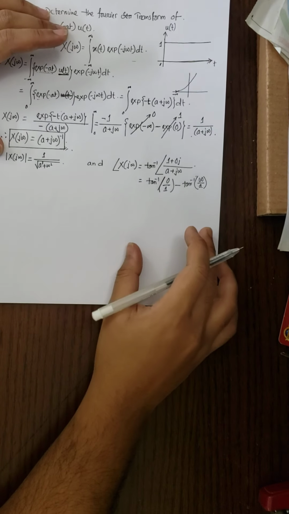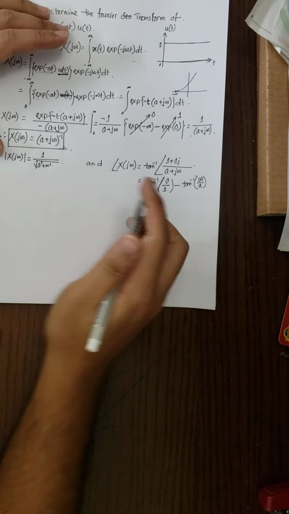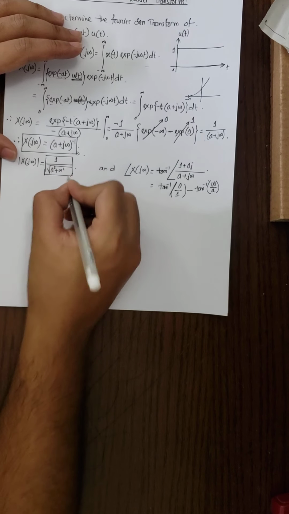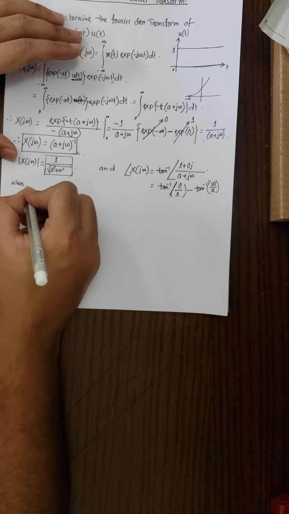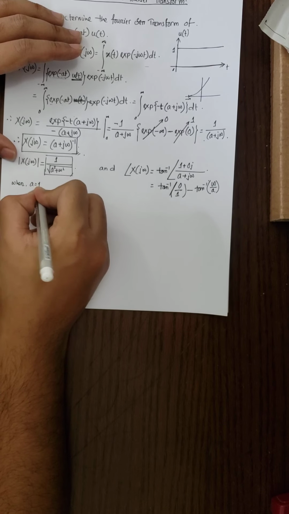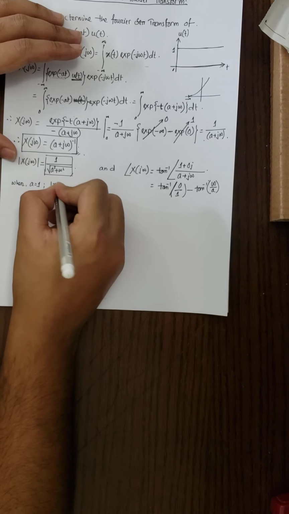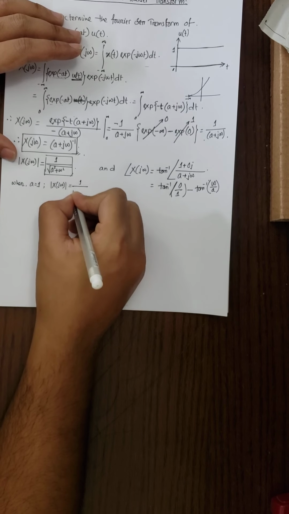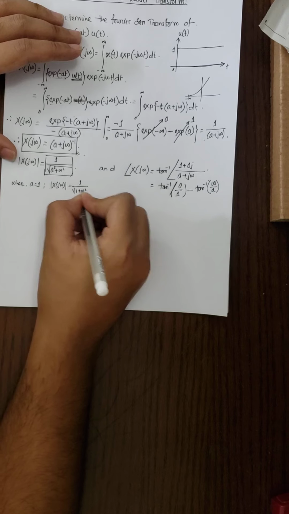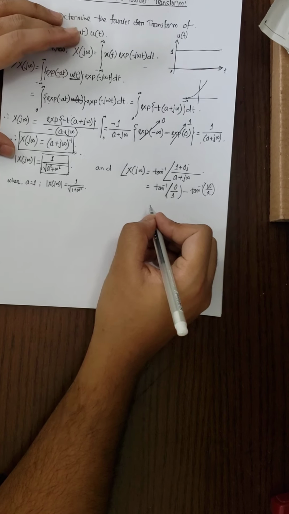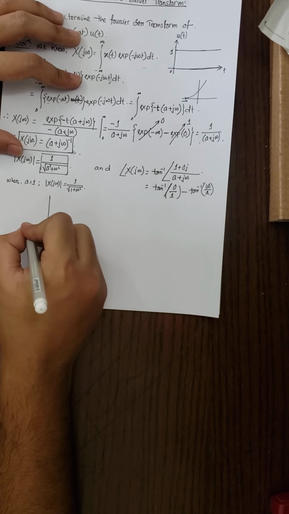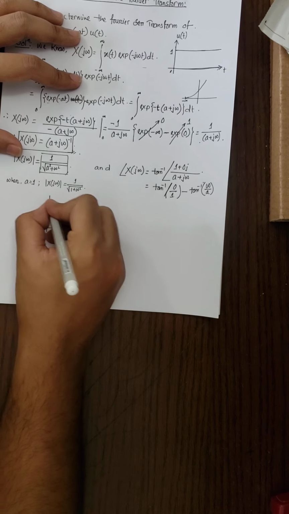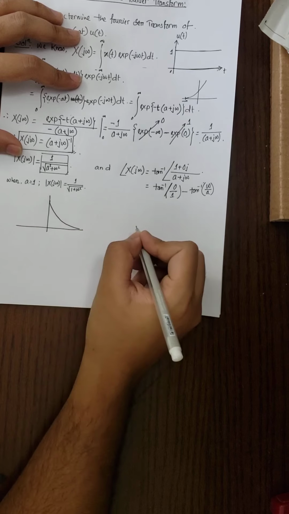Now then, returning back to the magnitude plot, for this expression, when a equals 1, then the magnitude of X of j omega becomes 1 over root over 1 plus omega squared, and the plot of 1 over root over 1 plus omega squared is like this.